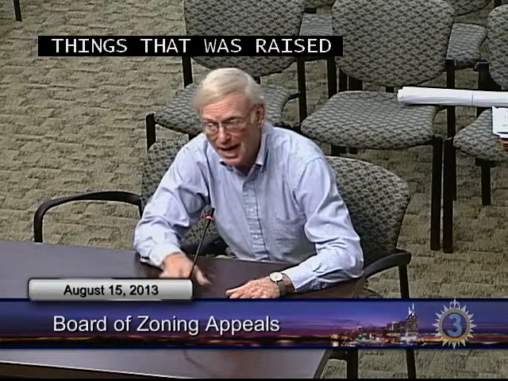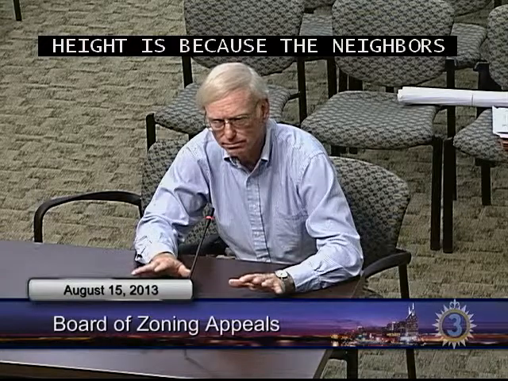The question about the roof, I was the one who raised the question, because during our community meetings, one of the things that was raised was the height of the structure, as you can see on the elevations. The reason for that height is because the neighbors actually felt a desire to have shingles on the roof, so that dictated the pitch that we needed.